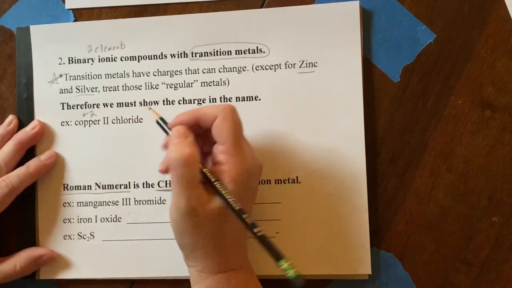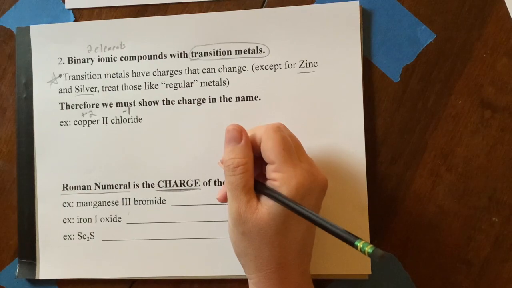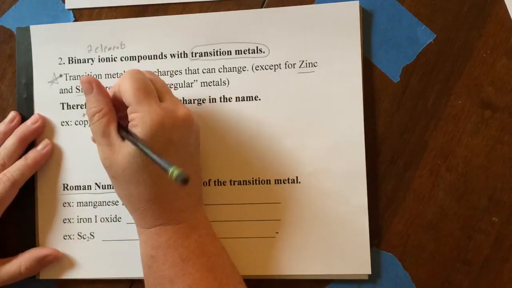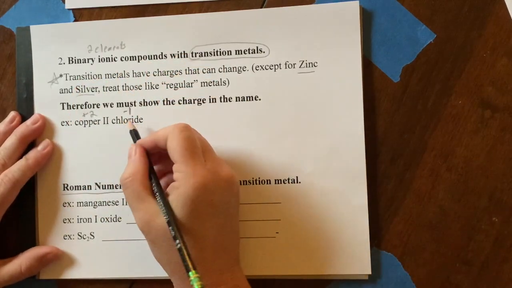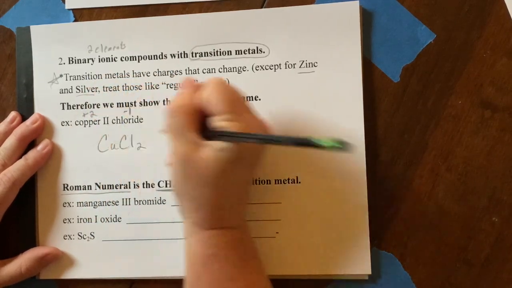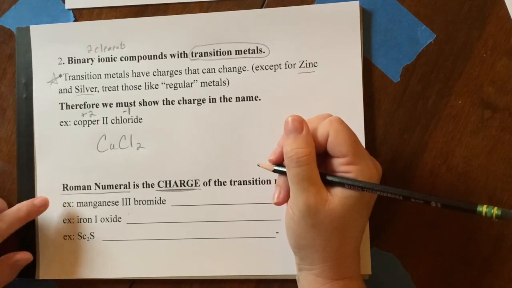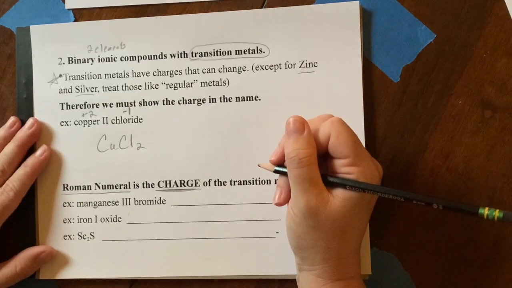Chloride, we know the charge of, that's -1 because it's in group 17. All right, so if we're going to write the formula for this, I need 2 chlorides for every 1 copper, so CuCl2. All right, okay. Feel free to pause the video here if you'd like to give these 3 a try.